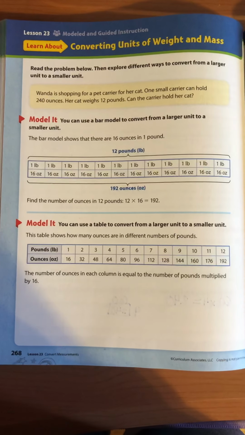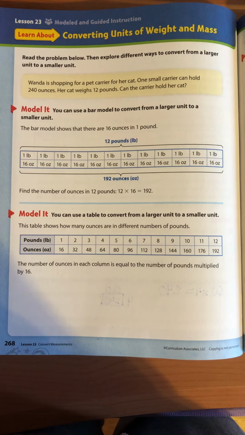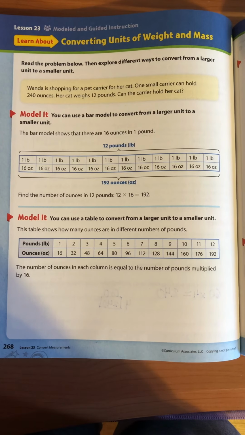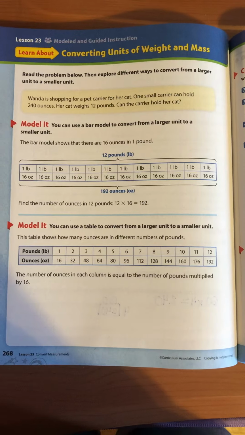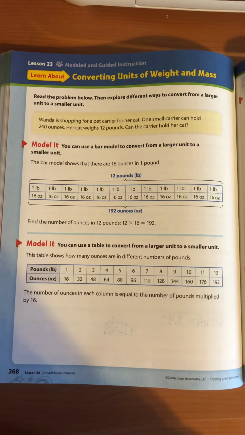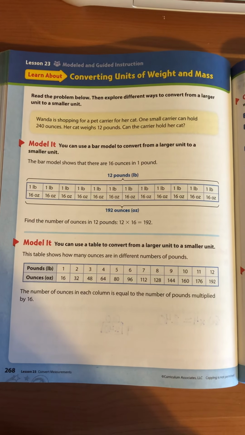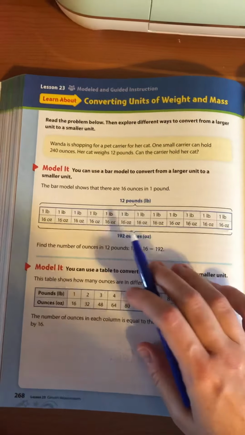Okay, here's page 268. Let's go ahead and get started. If you remember from the last page, we were converting different types of units. This time we're going to focus on weight, the weight of something, so we're working with ounces and pounds. Let's go ahead and read the problem.